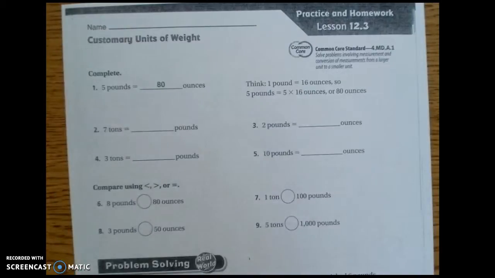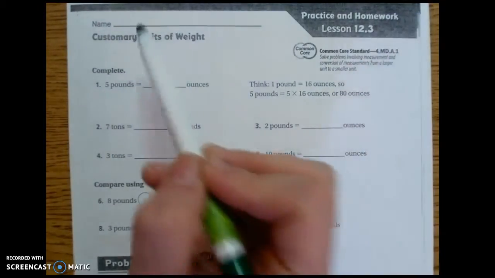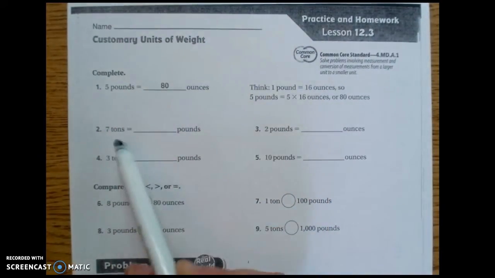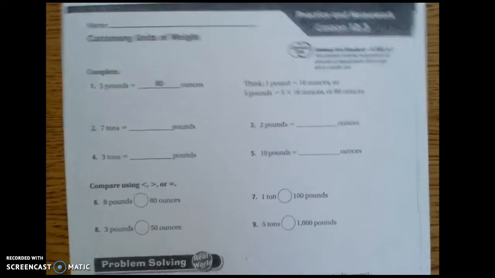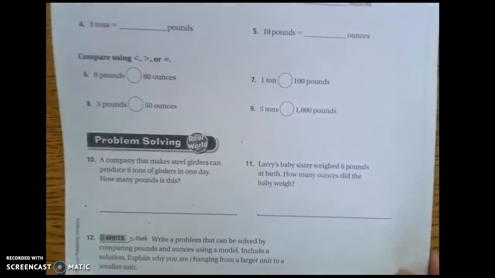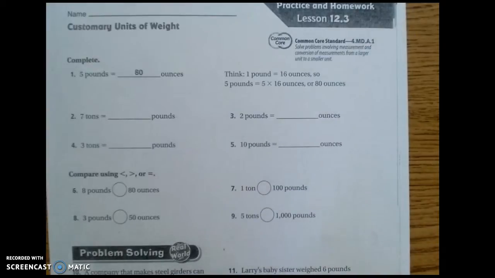Okay, now that you've completed those problems, on the first page you're going to turn to your second page. Should look like this. 12.3, customary units of weight. The first one is done for you. You're going to complete numbers 2 through 12 down here. So go ahead and press pause until you have completed numbers 2 through 12, and then you can grade it using the key that's on your table. Okay, so go ahead and press pause, complete these problems, and then grade it.